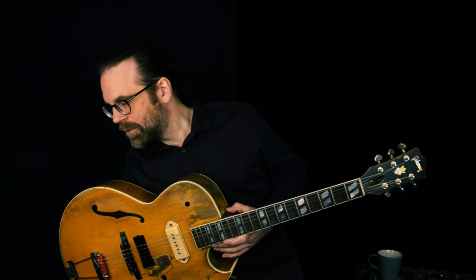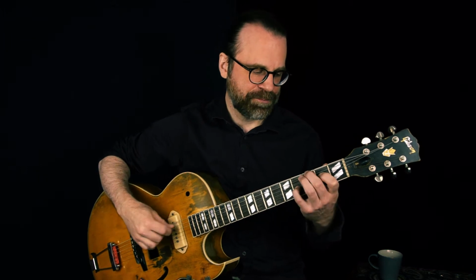Okay. We go to the next page. This I played actually in the first lesson. Let me just play this again. It's like a Neapolitan chord, going to the dominant, going to the tonic.